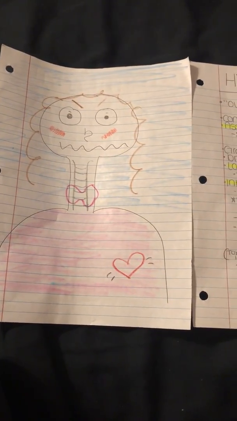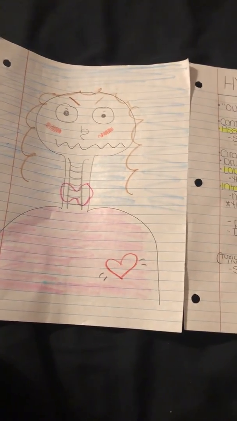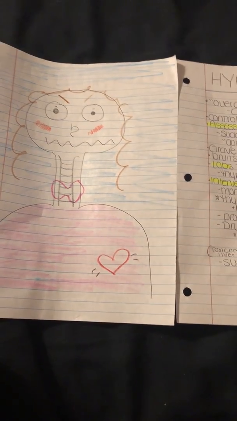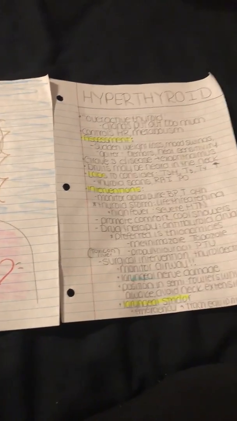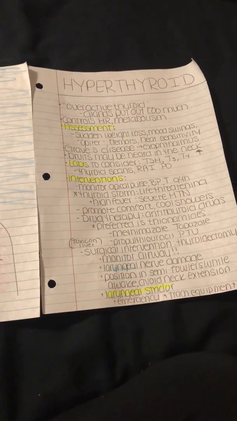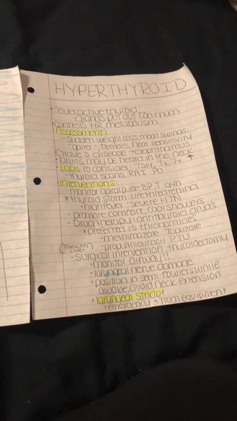So we're going to want to promote their comfort, going back to their heat sensitivity. Make sure the climate in their room is comfortable, it's not 95 degrees in there. Allow them to take like a therapeutic cool shower. That'll help cool them down as well.